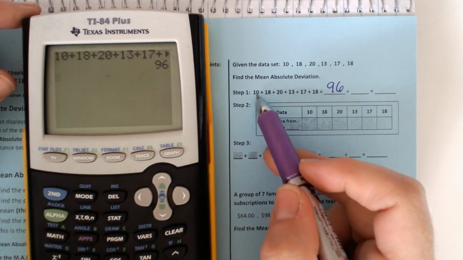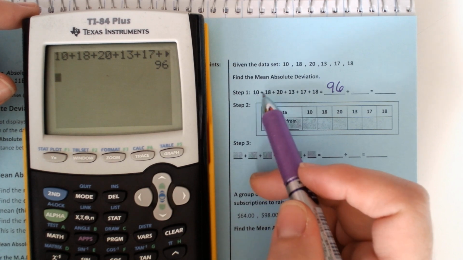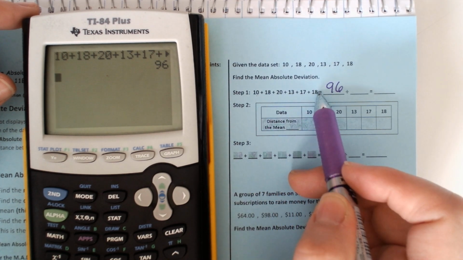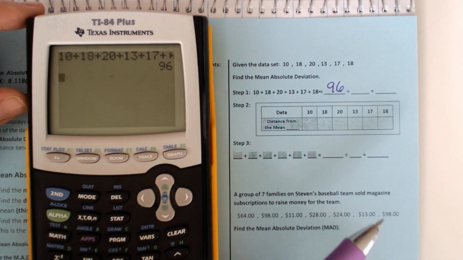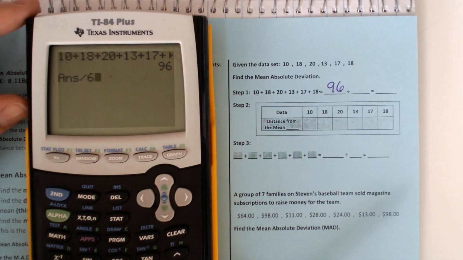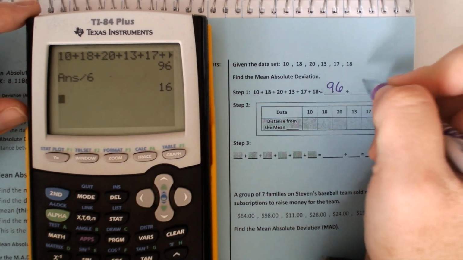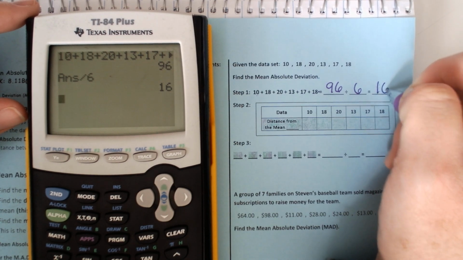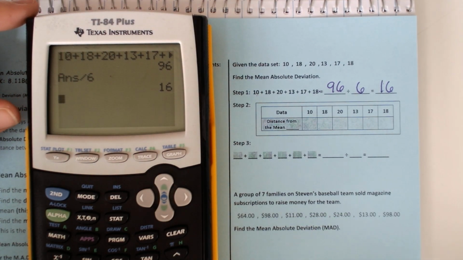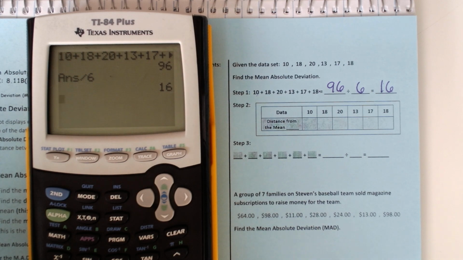And then I need to divide by how many values I have here. So I have 1, 2, 3, 4, 5, 6 different numbers. So I can leave that 96 there, and I'm just going to hit divide by 6, and it takes my previous answer and divides it by 6. So that gives me a mean of 16. So the average of those values is 16.